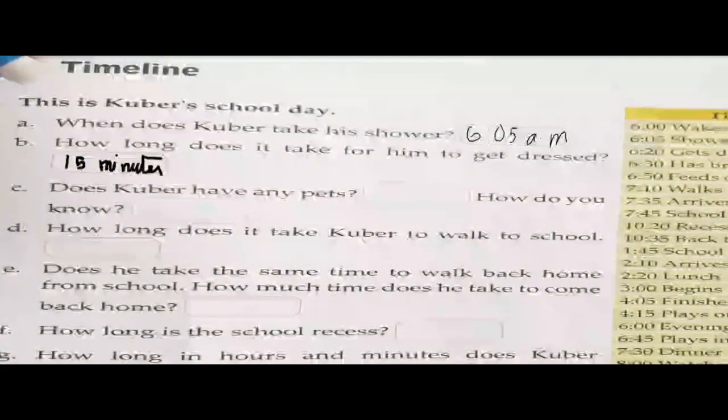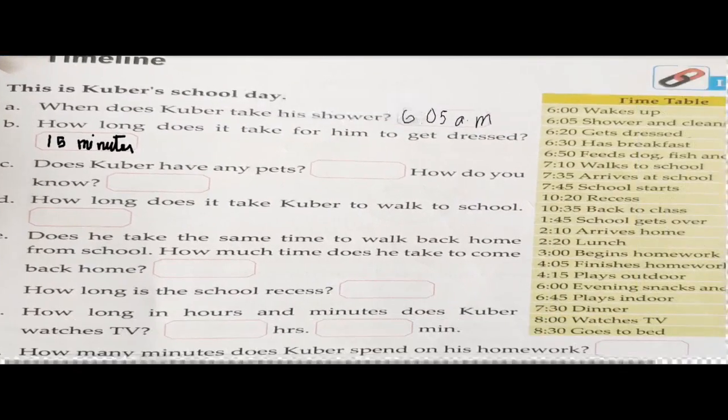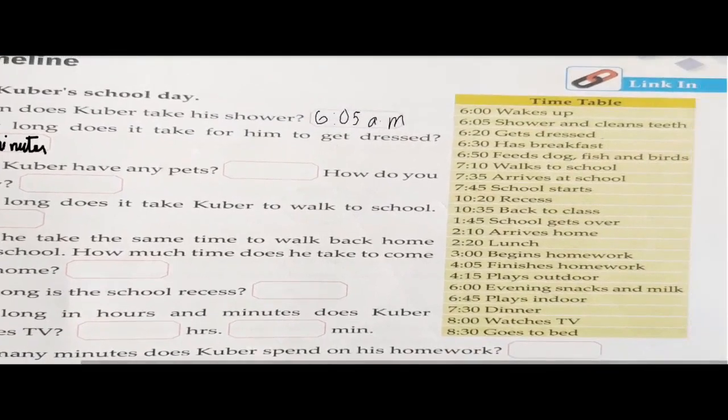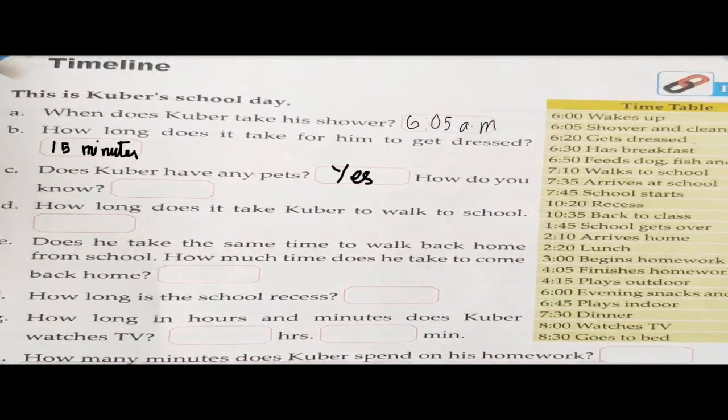Now next, does Kuber have any pets? How do you know? So you can see that there is a dog, fish and birds. Yes, so you will write your answer. Yes, Kuber has pets. How do you know? Because he feeds his pets. You can write, because he feeds them.